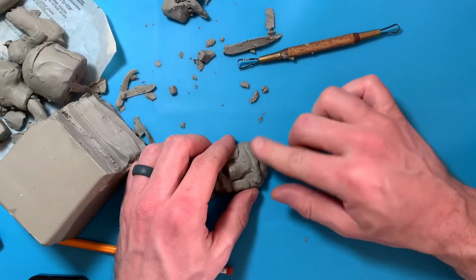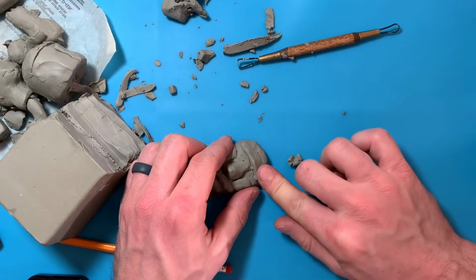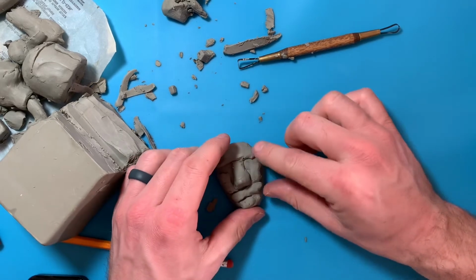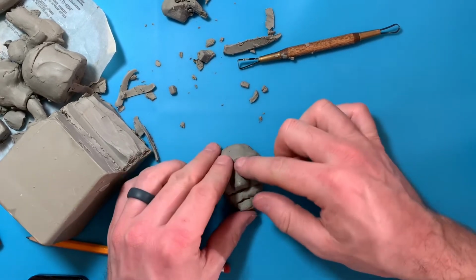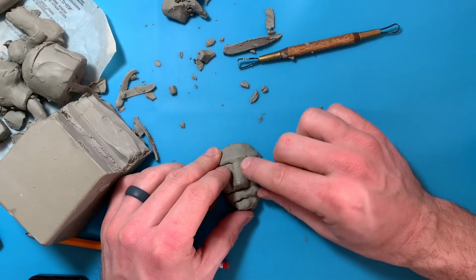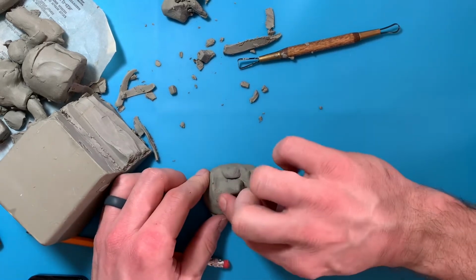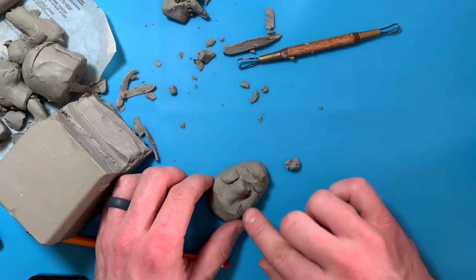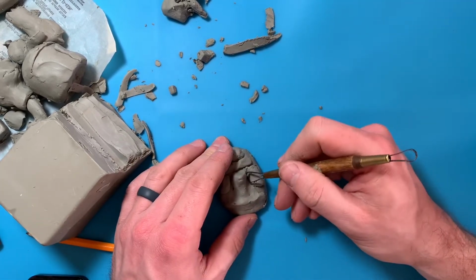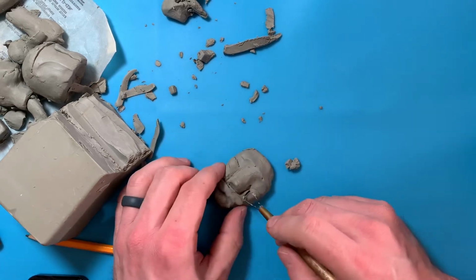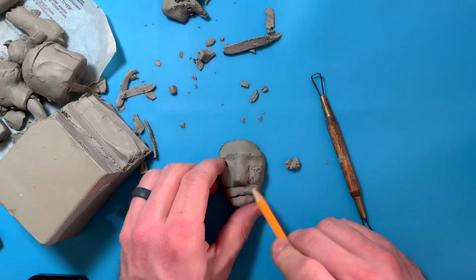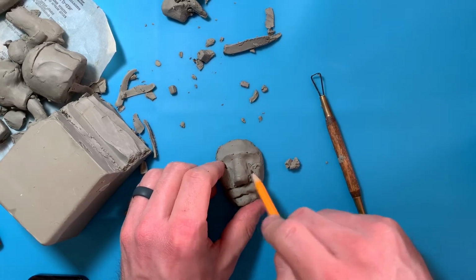So remember, just like we talked about in other videos, you do this layering and you put those pieces on, but then you can start to smooth stuff out, and it starts to create those really nice shapes, and it gives you a little bit more of what you're looking for. If you're having trouble getting down into areas, you can use tools to smooth stuff out. You can grab a pencil. Pencils are great little clay tools.